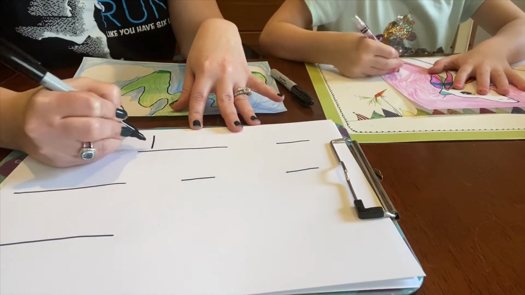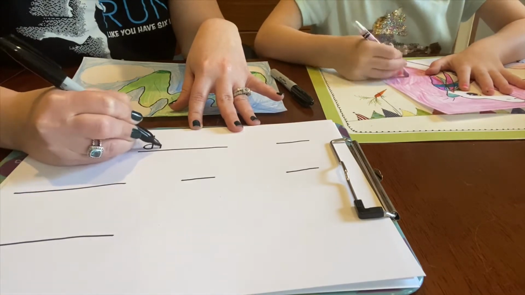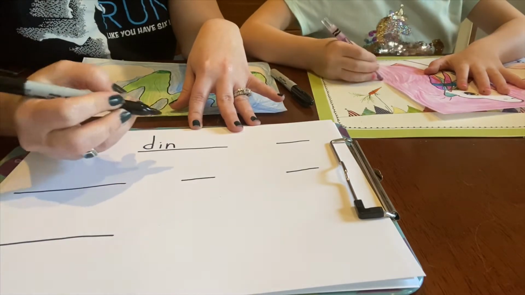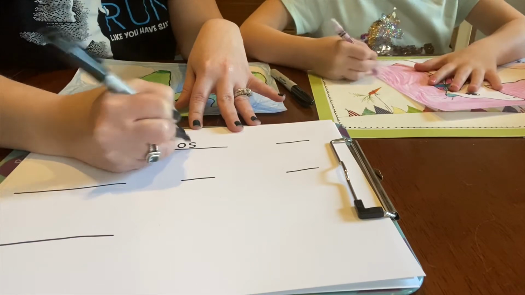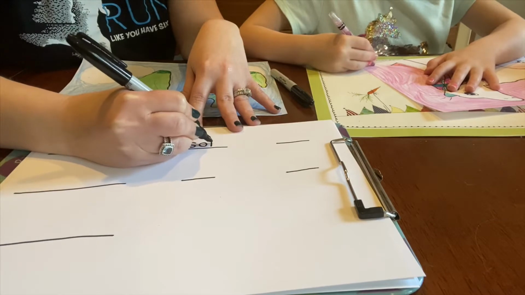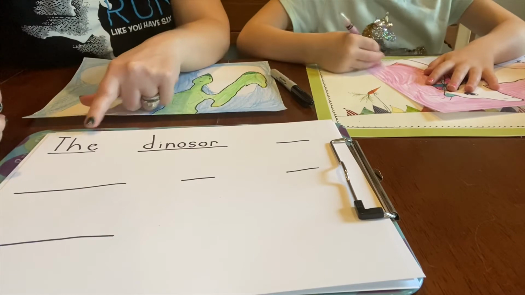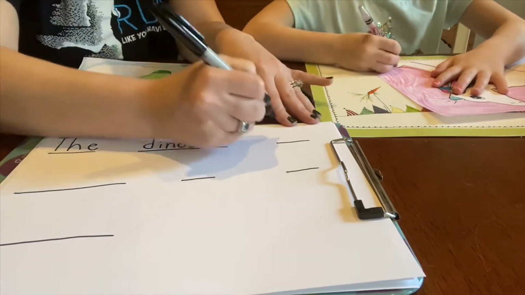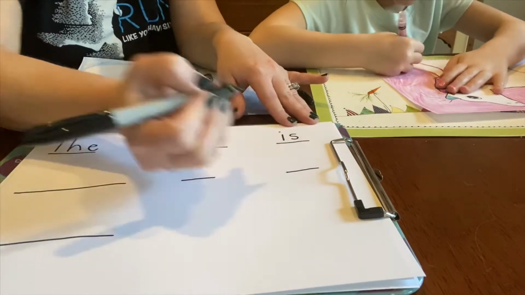So we hear duh, I, n, o, s, or. Notice how I'm leaving a space in between each word. The dinosaur is, oh, there's that rule breaker. Boys and girls, do you remember why it's a rule breaker? Which part did we have to learn by heart?